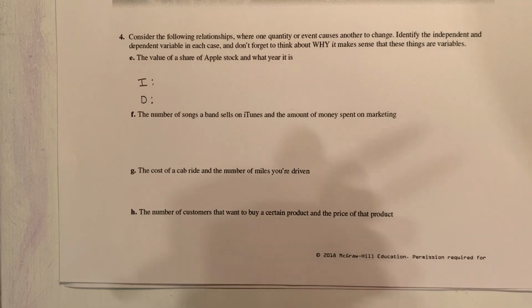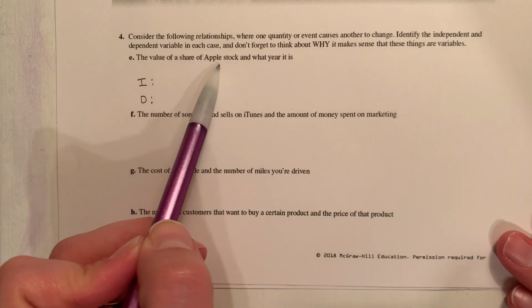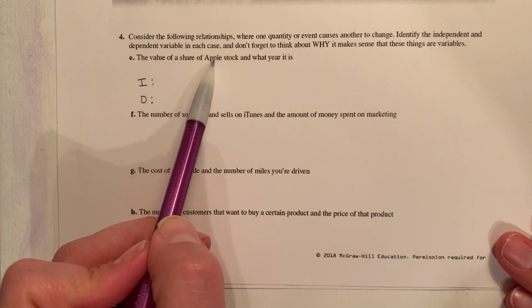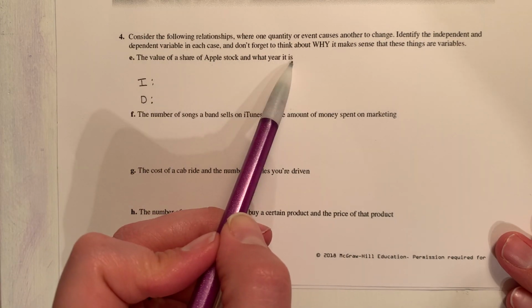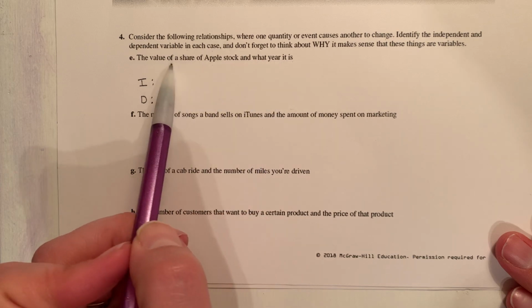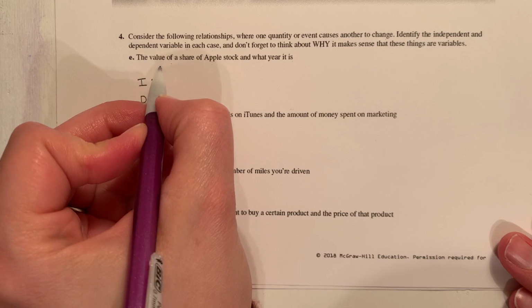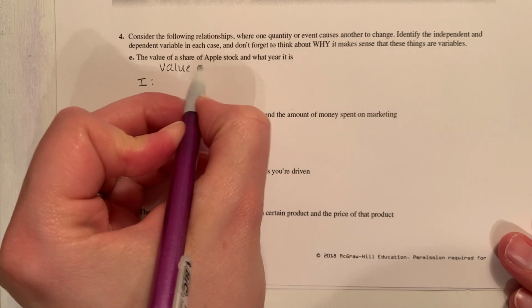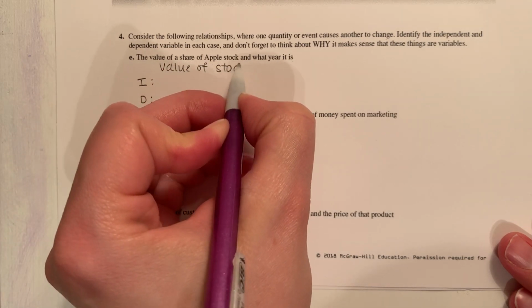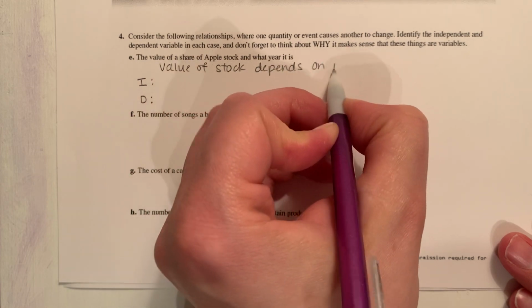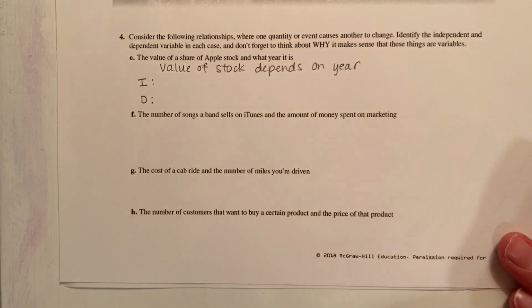Okay. So part E, it says the value of a share of Apple stock and what year it is. So the value of the Apple stock depends on what year it is, or the year depends on the value of the Apple stock. The first way that I said it is correct. The value of the stock depends on what year it is.